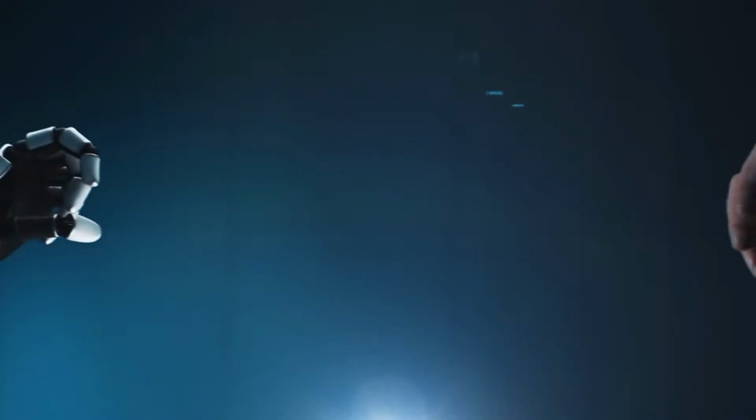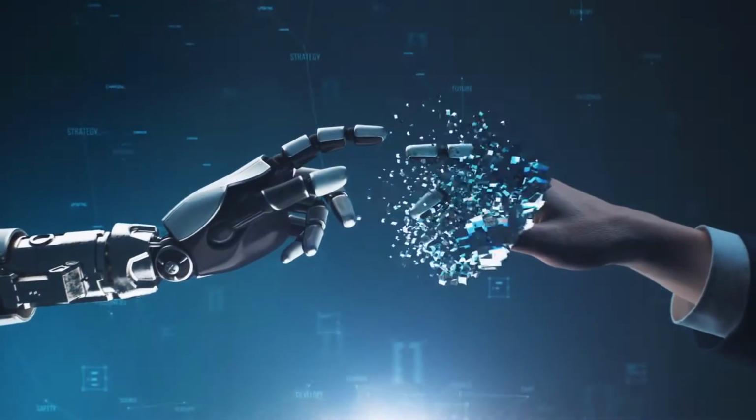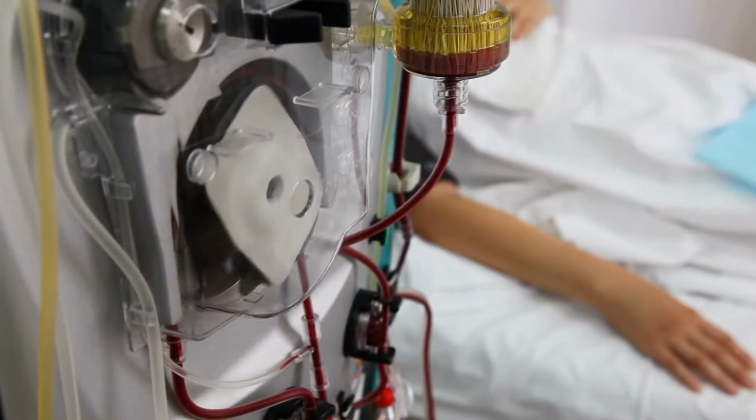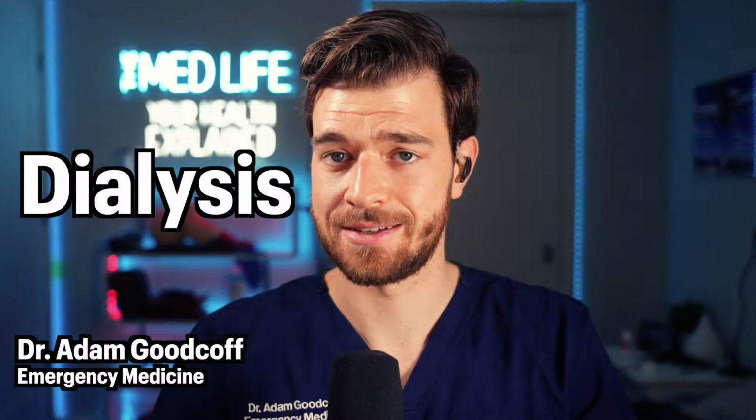Imagine a science fiction world where we plugged our bodies into a machine to clean them from toxins and refresh our system. What if I told you that that technology was already in place and has been since the early 1900s? I'm Dr. Adam Goodcoff, and today we're discussing dialysis, the magic eraser for your blood.